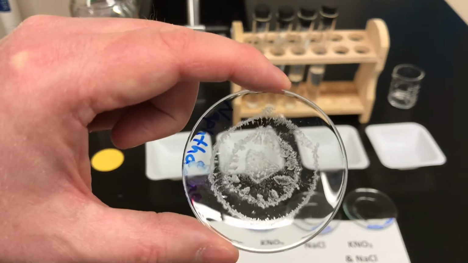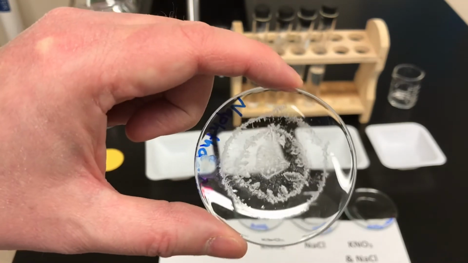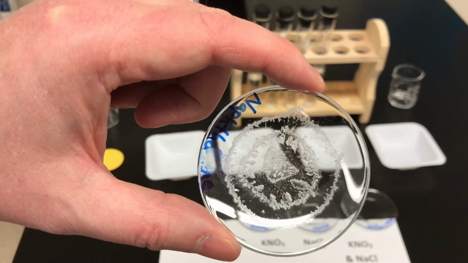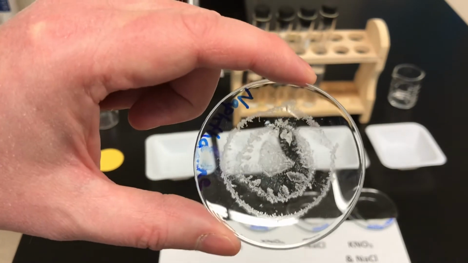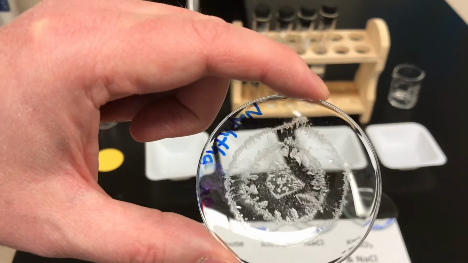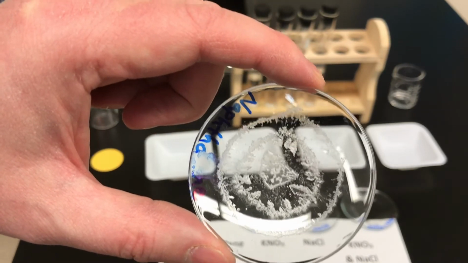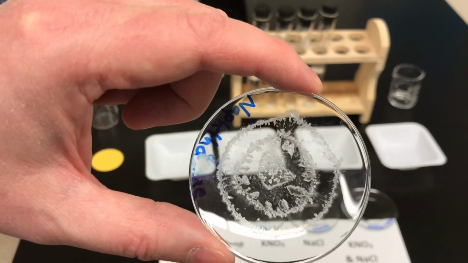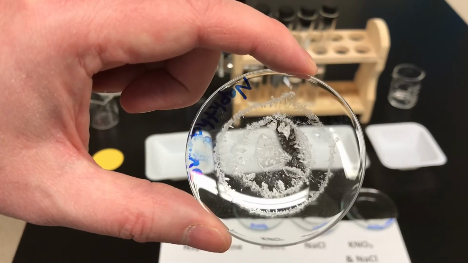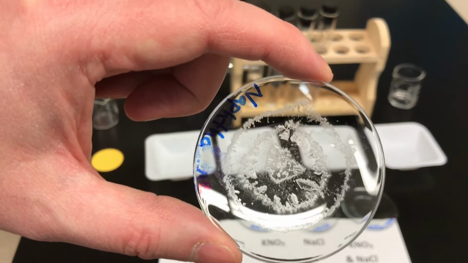So those are the crystals that have formed when naphthalene precipitated. We dissolved it in rubbing alcohol, 2-propanol, and let it evaporate. Again, the concentration wasn't that high. If the concentration were much higher, we'd have really just a big clump of crystal. Now the crystal shapes are not that clear here.